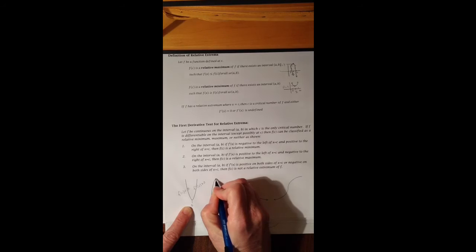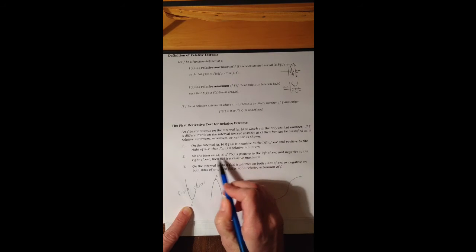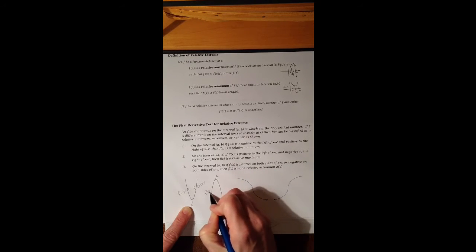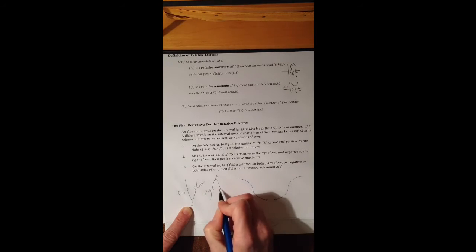On number 2, if it's the other way around, this is your x value of c, and to the left of c, the derivative is positive, meaning it's increasing, and to the right of c, the derivative is negative, then you found a maximum.